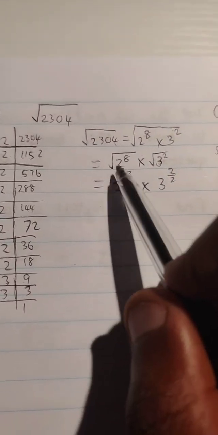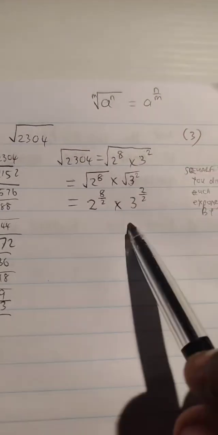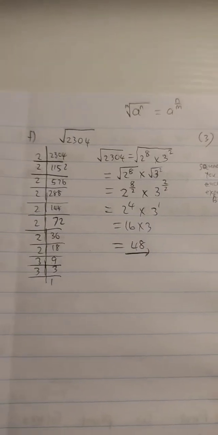Okay, if it was the cube root, meaning there would be a cube root there, you would divide each exponent by 3. If it was the fourth root, you would divide each exponent by 4. So there's this law that says the mth root of a to the power n can be written as a to the power n over m. So you can remove the root and keep the exponent divided by the root. So that's where we get this. This is 2 to the power 4 times 3 to the power 1. This is 16 times 3, which is 48.